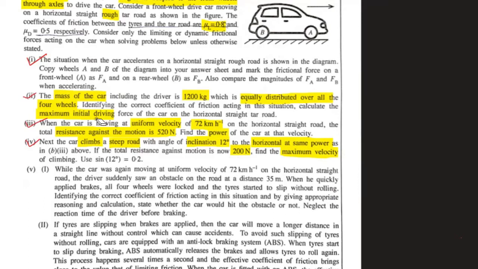They're simply saying, while the car was again moving at uniform velocity, okay, this is important, right? Uniform velocity 72 on the horizontal straight road. The driver suddenly saw an obstacle on the road at a distance of 35 meters. When he quickly applied the brakes, all four wheels were locked and the tires started to slip without rolling. These things are given just to make you confused, so you do not have to worry about that. Simply identify the correct coefficient of friction.